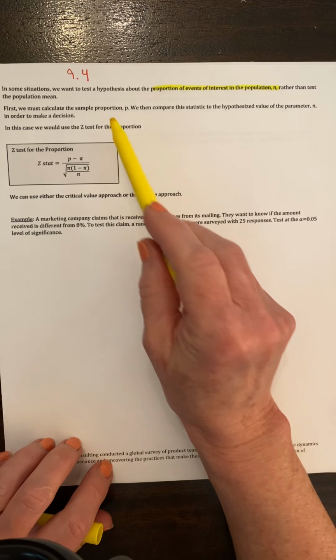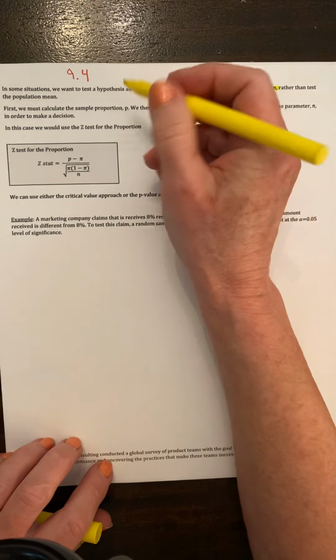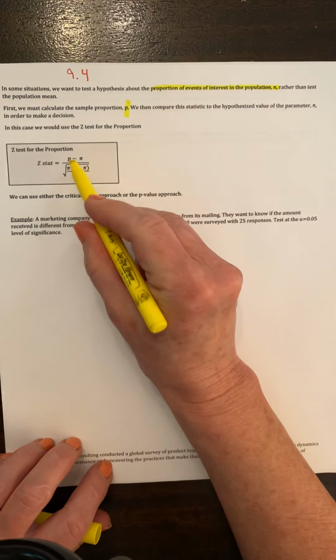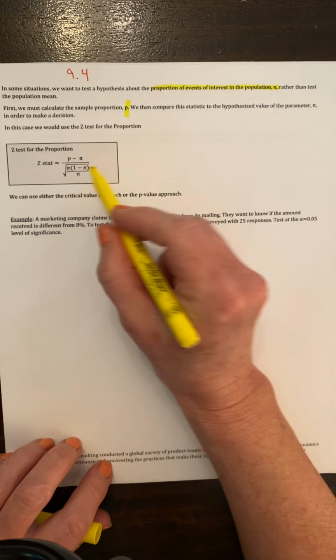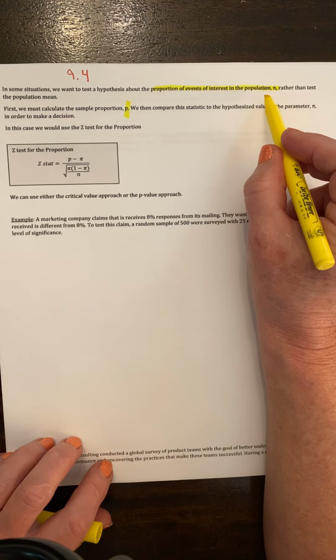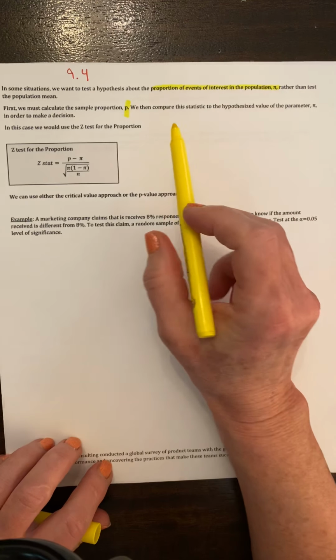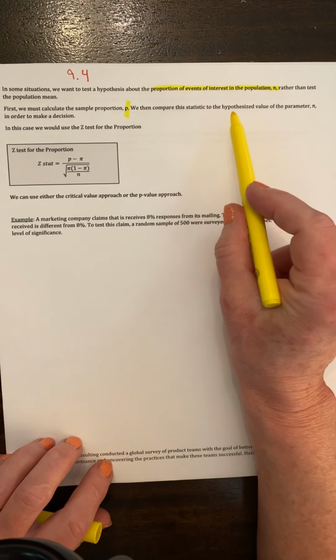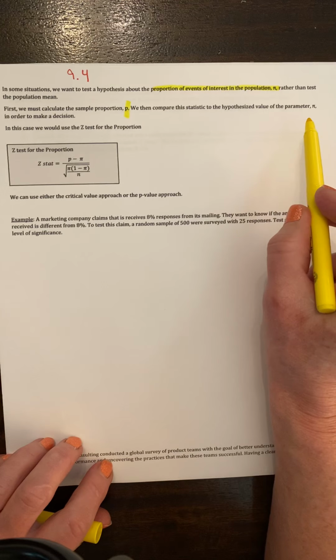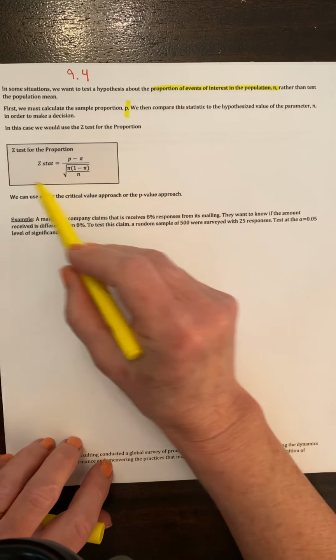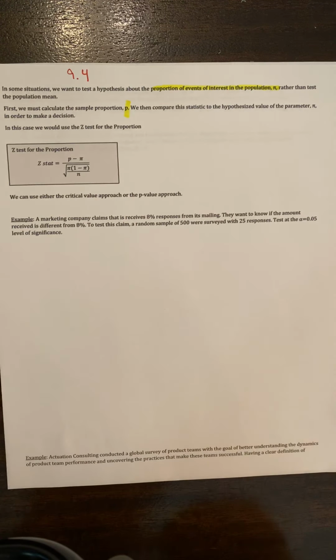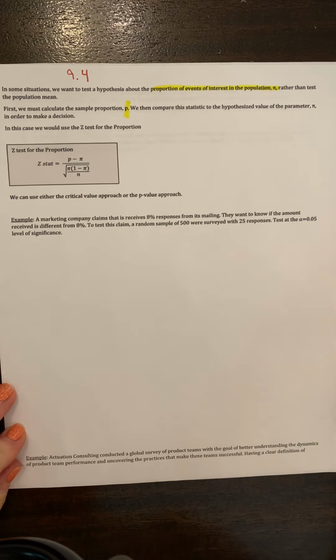And what we need to do is get a sample proportion, that is P, and you'll see that in the formula here. The pi again is population proportion, or what we think it is, and we compare the statistic to the hypothesized value of the parameter to make a decision. Here's our formula here. Now we can use our critical value approach or our p-value approach.